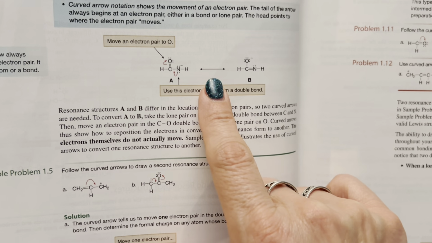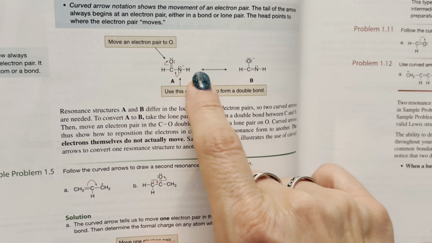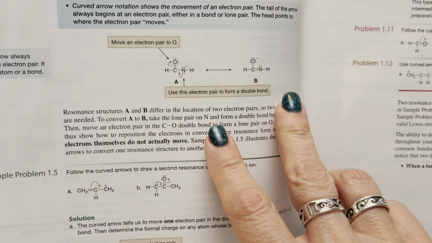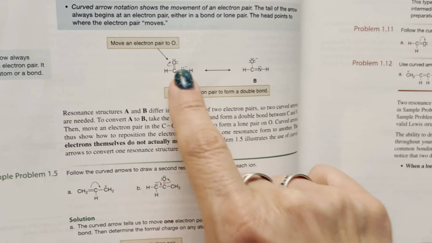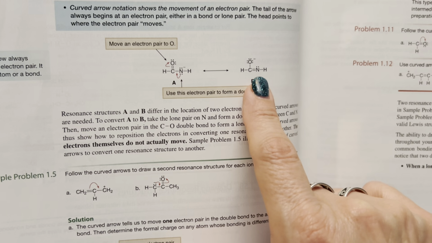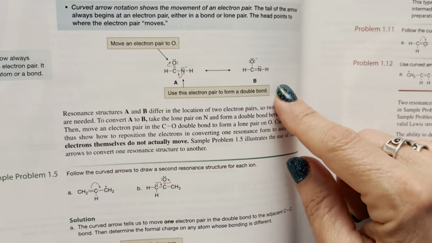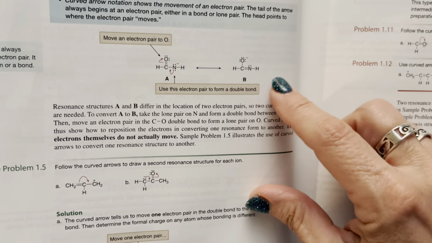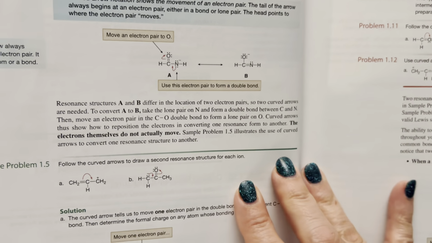But remember what this double-headed arrow means: the actual structure is an average between the two. It is the resonance hybrid. And we'll see more about that in a moment.